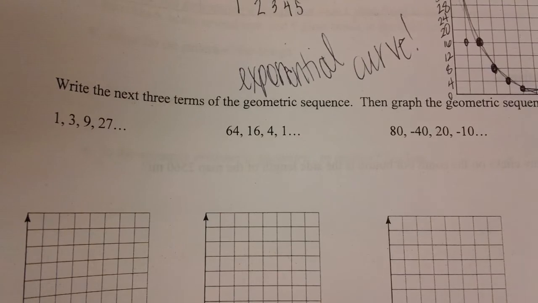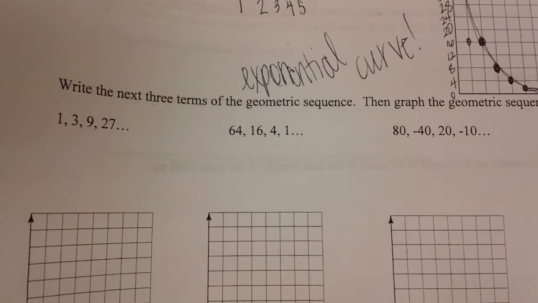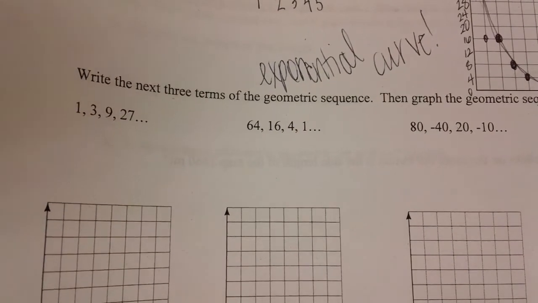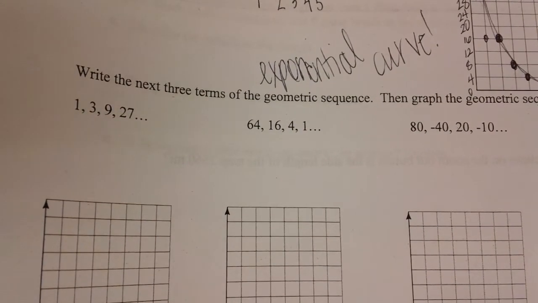On the next set of problems, we have to write the next three terms of the geometric sequence and then graph it. So 1, 3, 9, 27, we are multiplying by 3.